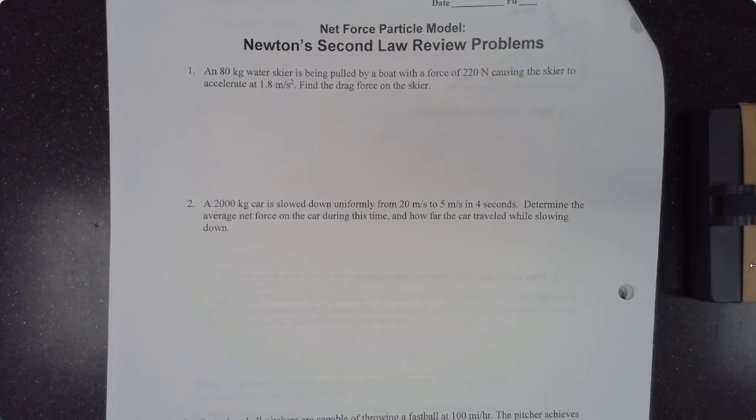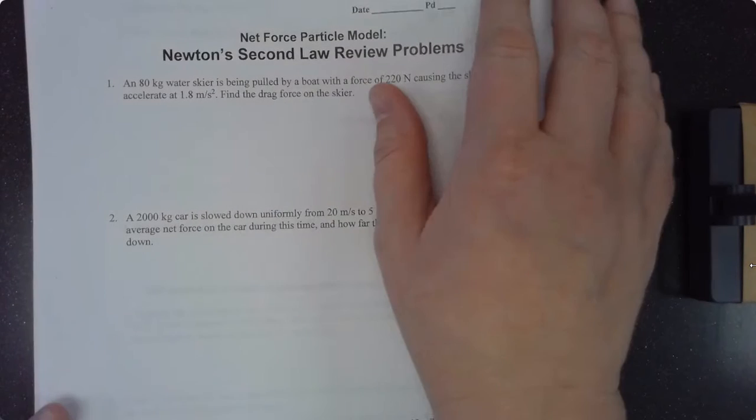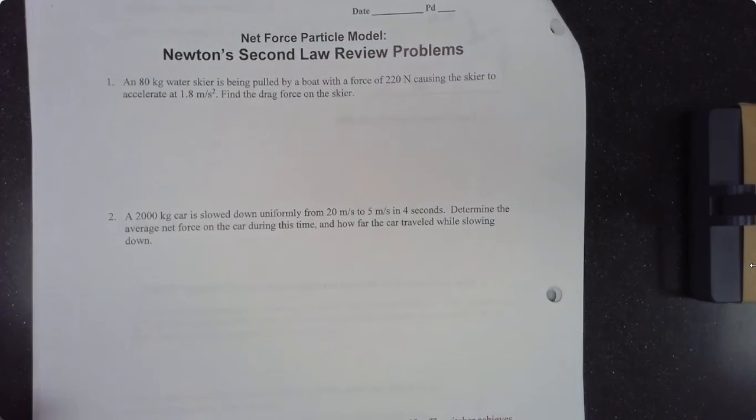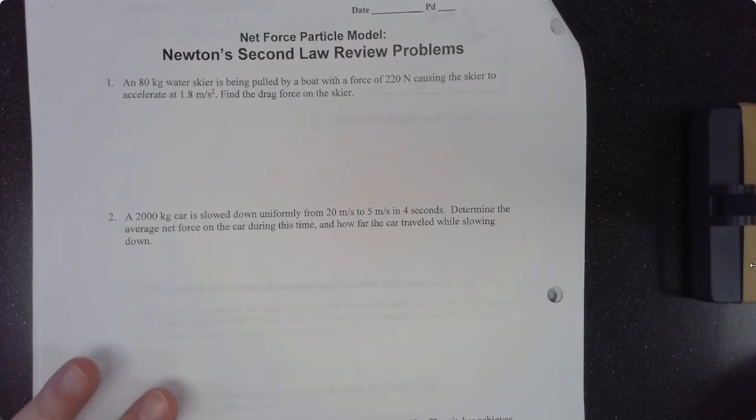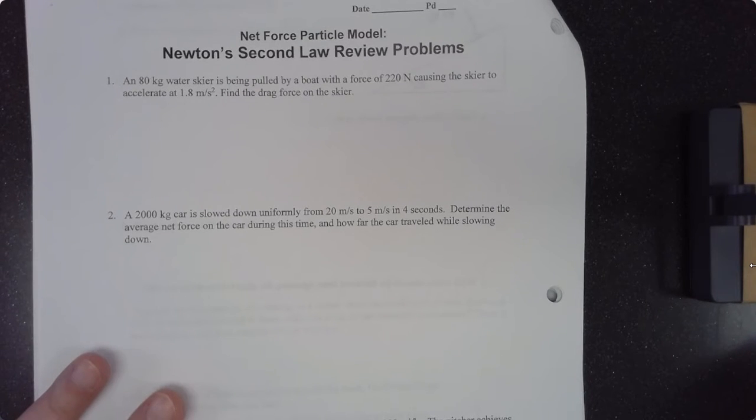Okay. So we had 6 problems, I think, to do, starting with our water skier friend here. Water skier should be blue. All right, so on our review sheet, problem number 1, an 80-kilogram water skier is being pulled by a boat with a force of 220 newtons, causing the skier to accelerate at 1.5 meters per second squared. Find the drag force on the skier.